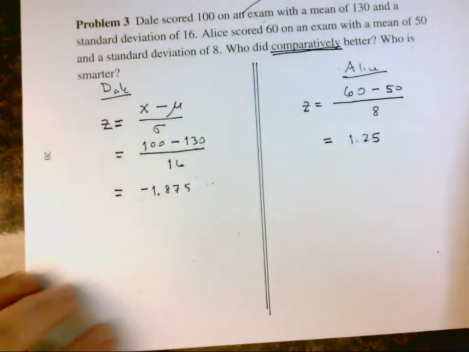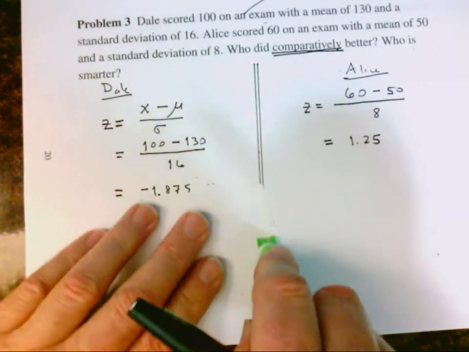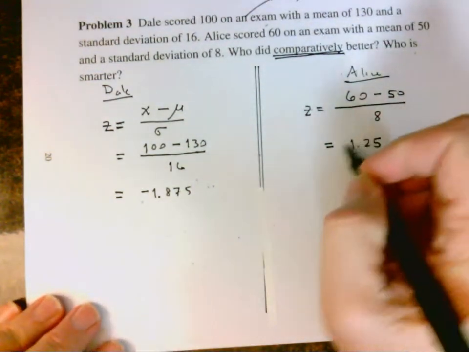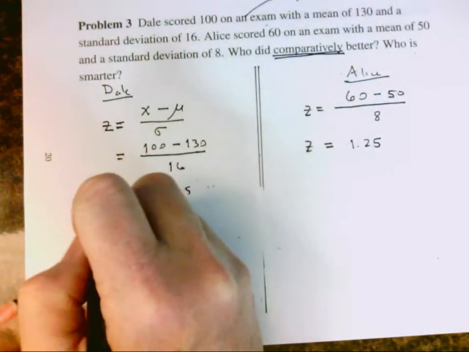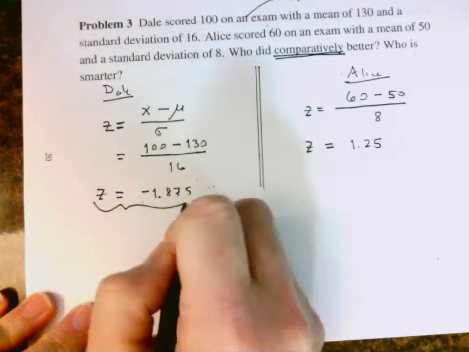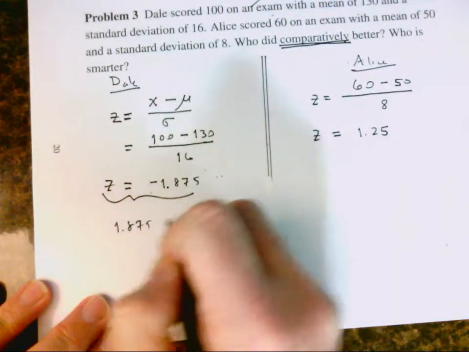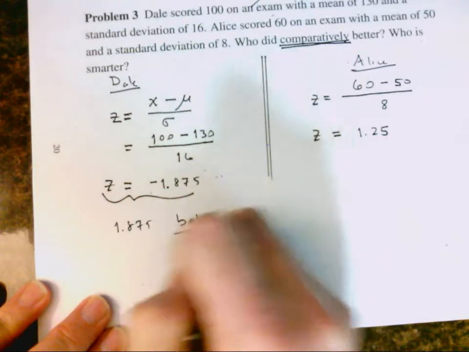Now, if we compare the two z-scores, we see that this is 1.875 below the mean.